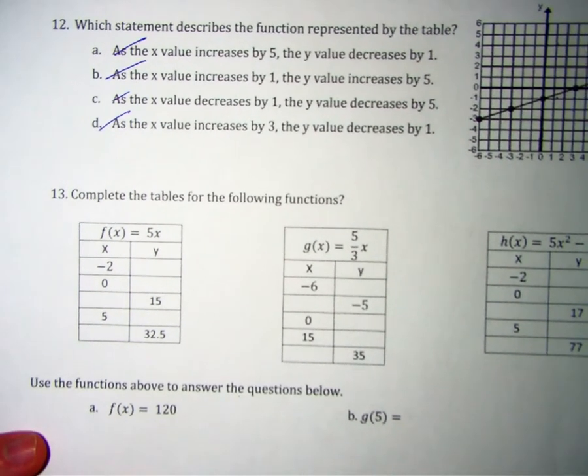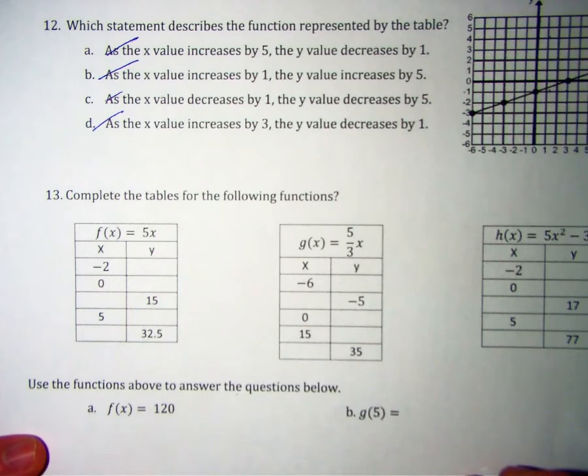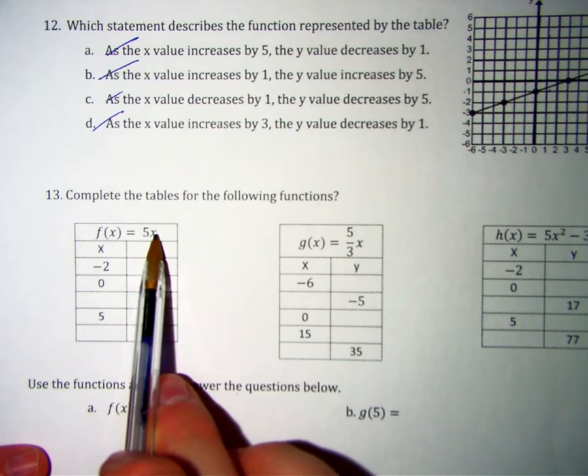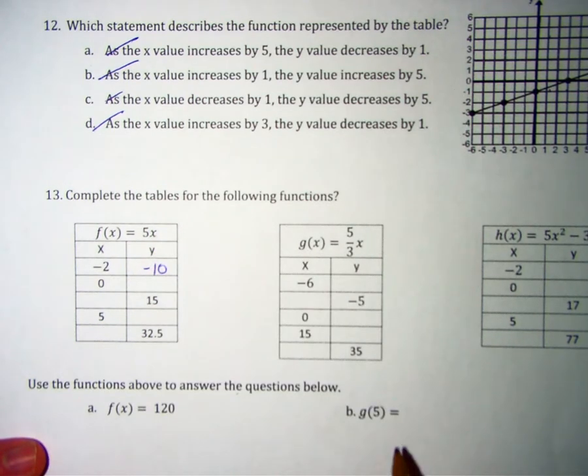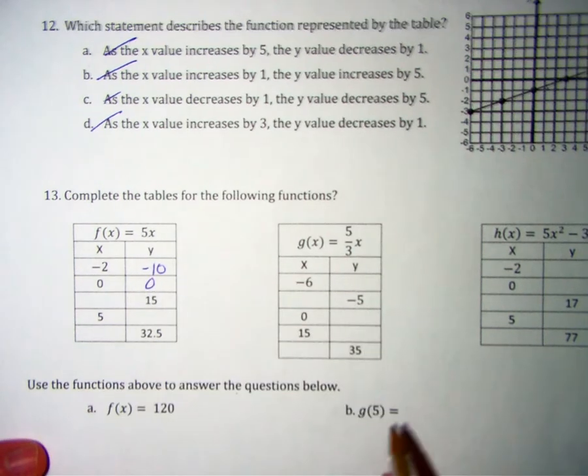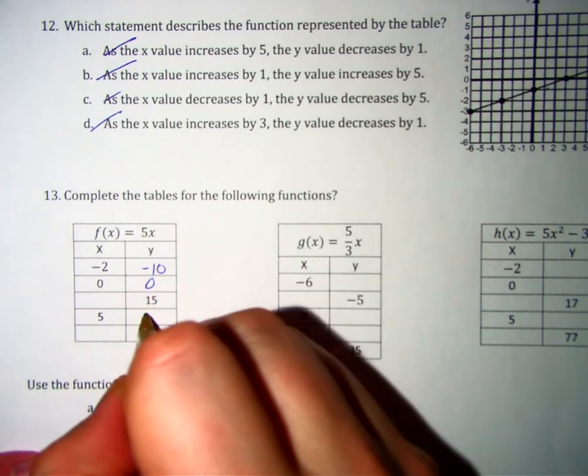Number 13. Complete the tables for the following function. These are your input-output tables. So any of the x values that are given, we can simply plug those x values into the equation. So 5 times -2 is -10. 0 times 5 is 0. And 5 times 5 is 25.